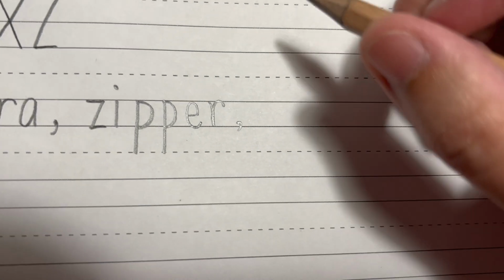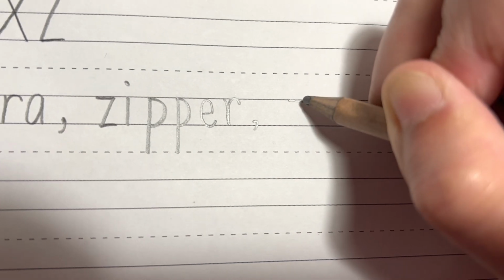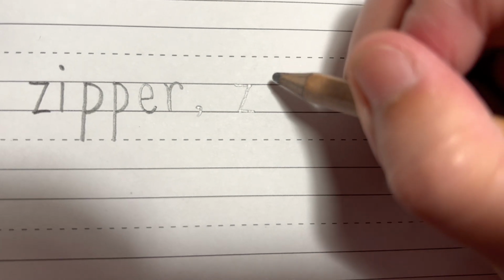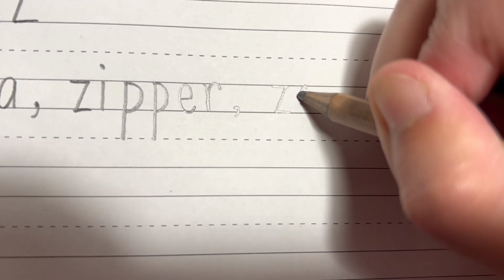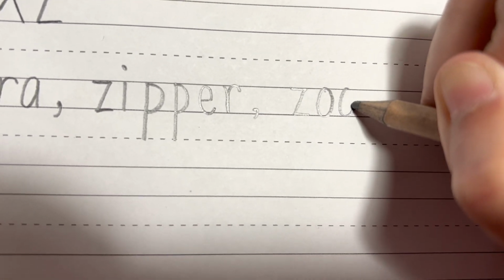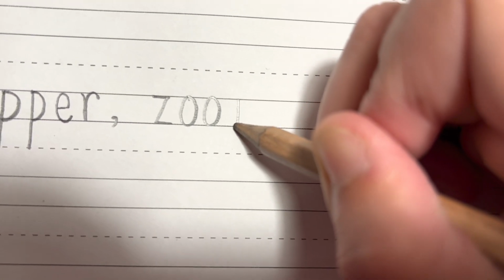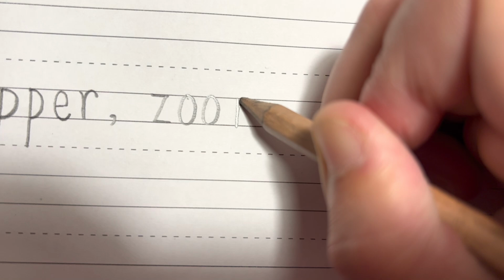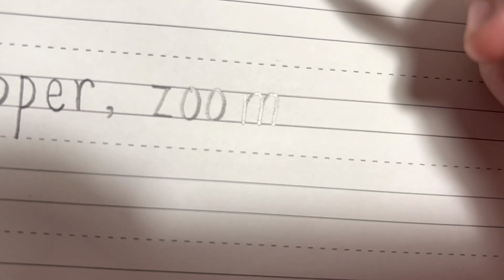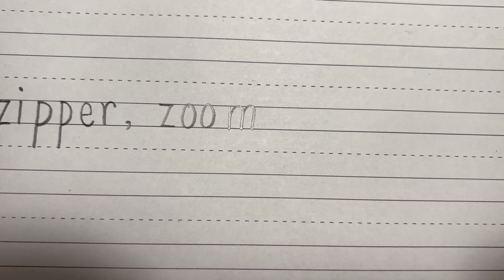The next word is zoom. So Z-O-O-M, or in lowercase, you go across, diagonally across and back for the lowercase z. For the O again, you start from the solid line, make a round circle, go back up, touching both of the solid lines. Another one. And for the M, you start from the solid line, straight down to touching the bottom line, up around and down, and up around and down again for the M. You can start writing zoom, Z-O-O-M.